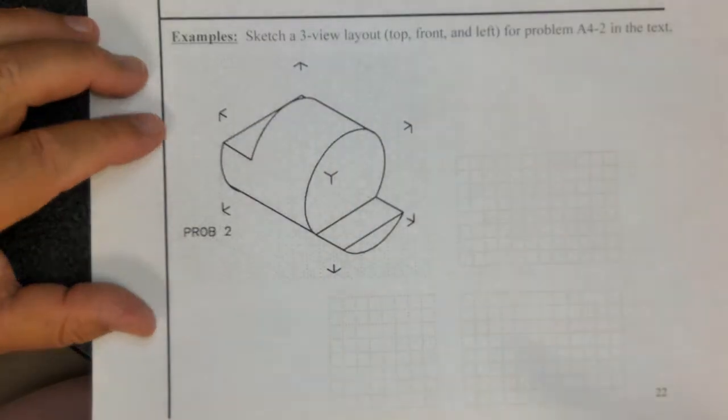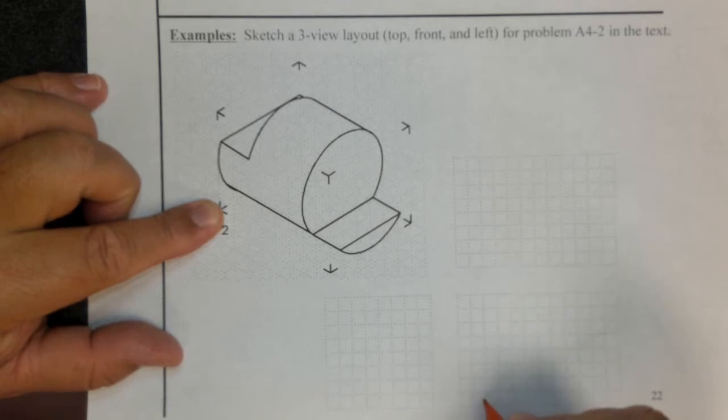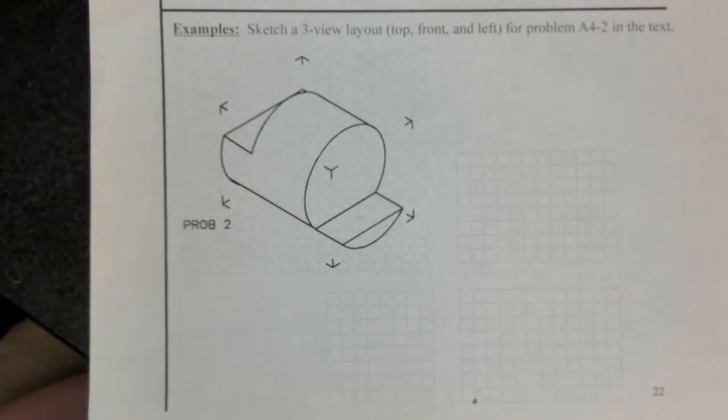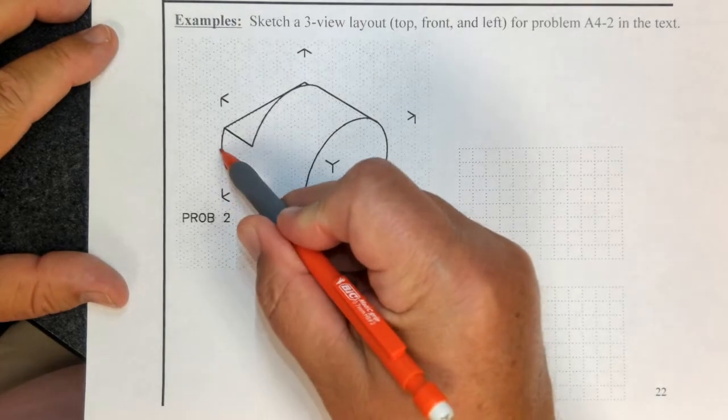Okay, so this is my point right here. Let me focus. Alright, so we're going to go up 1, 2, 3, 4.